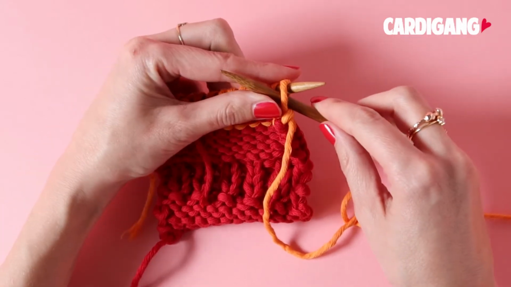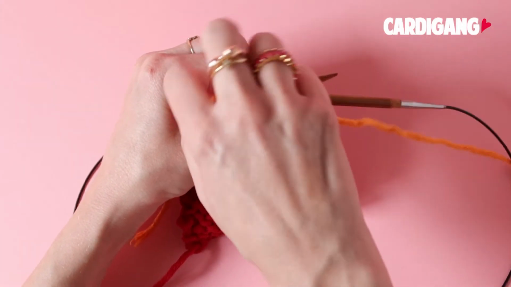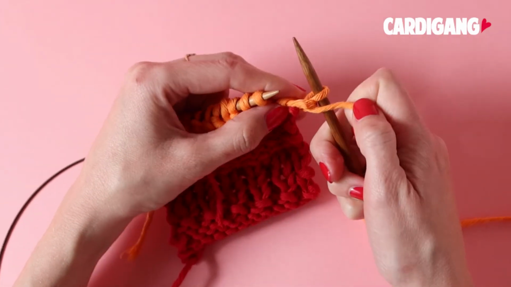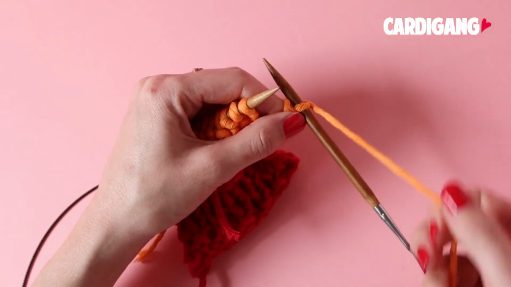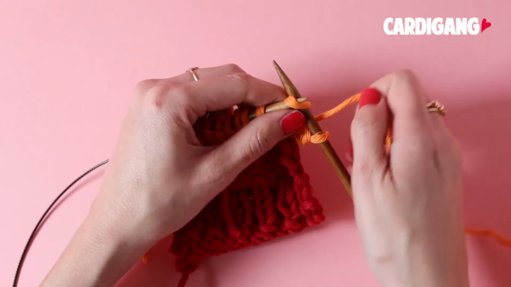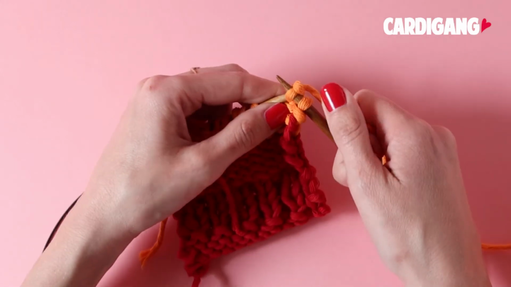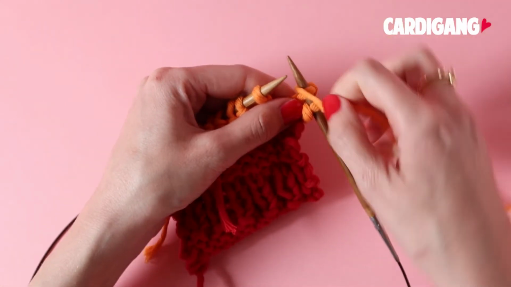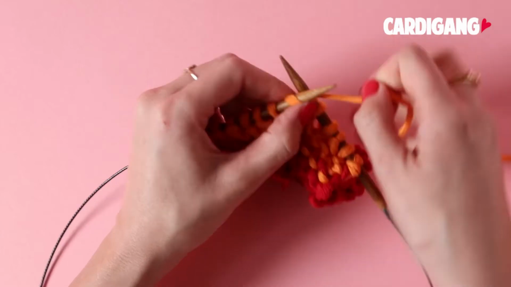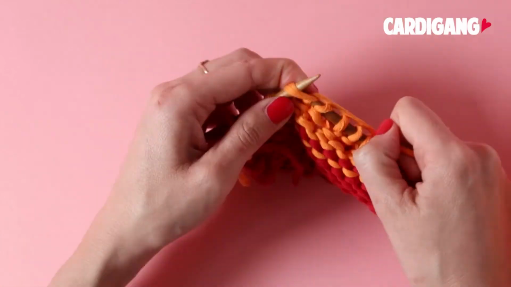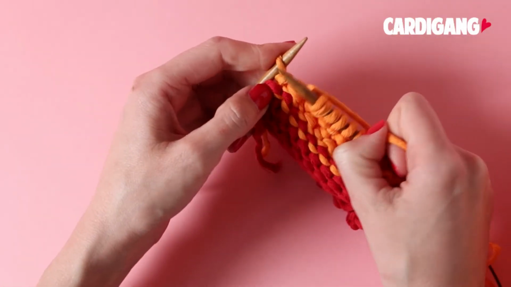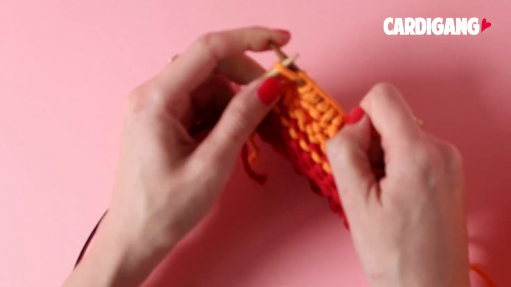So yarn tail at the front of our work and we'll purl our first stitch. And then yarn to the back of the work and we will knit. We complete that pattern or that sequence for the rest of the row, so a purl and then a knit. And then that 2-row sequence is what you repeat for the full length of your seed stitch.